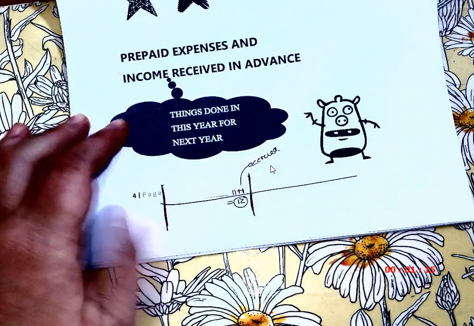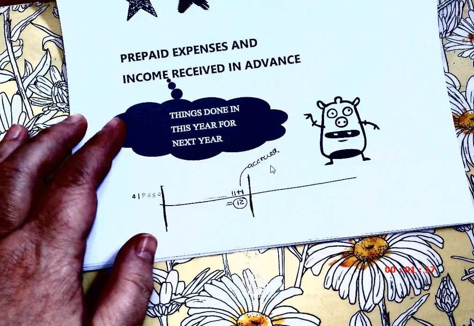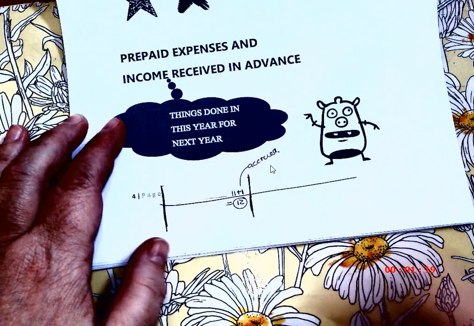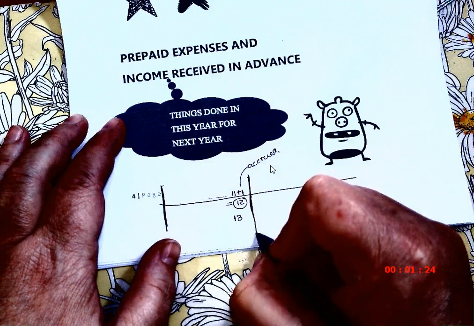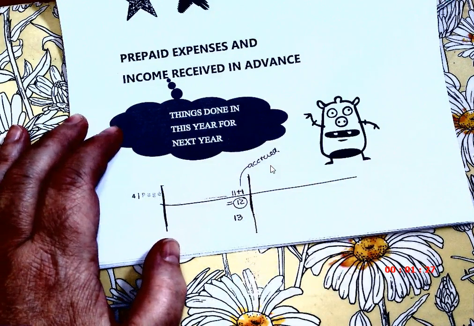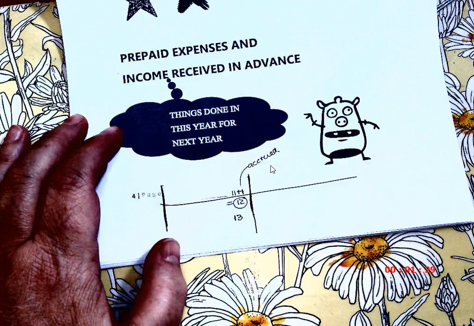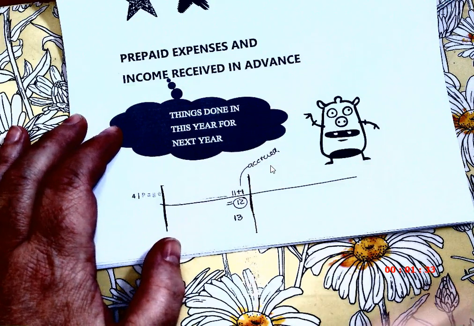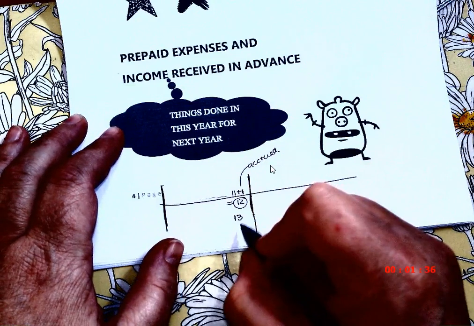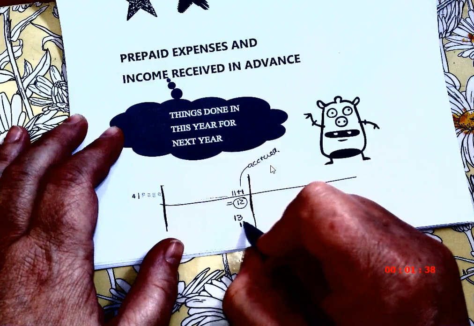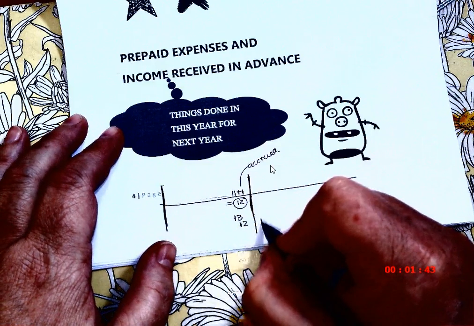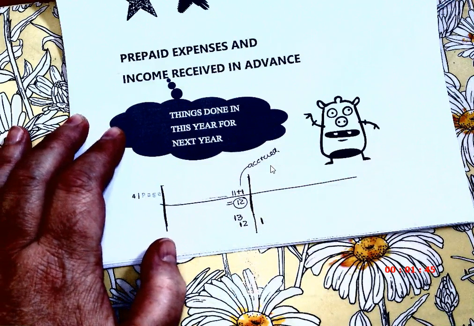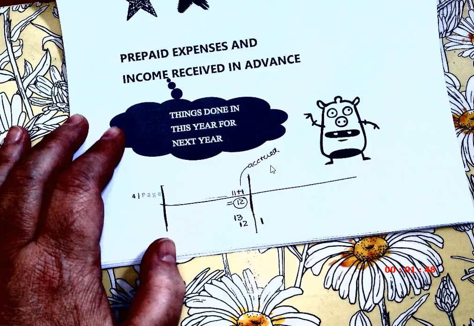Now, what we're going to do now is we received more than 12 months. Let's say in this year we received 13 months. In other words, people paid me already for the next financial year. So if you look at this, from that 13, 12 is for this year, but 1 is only applicable next year.